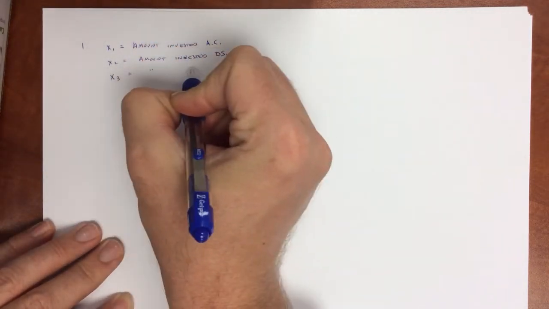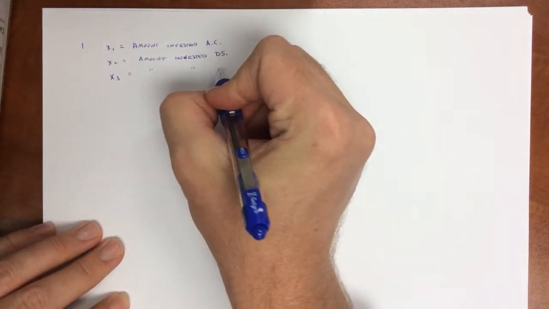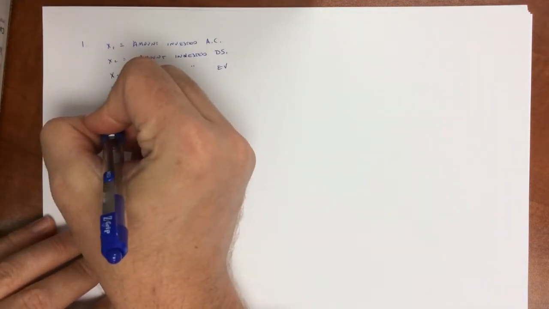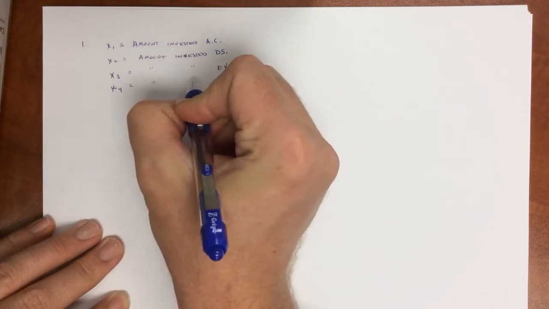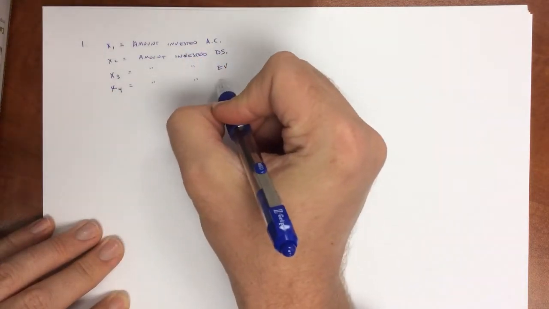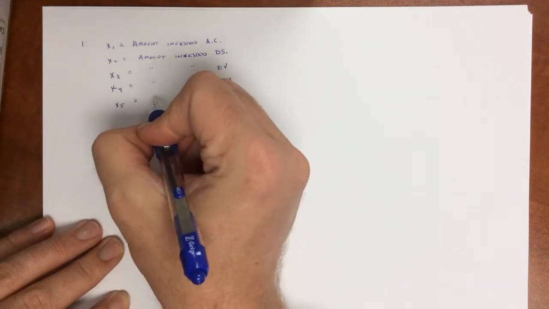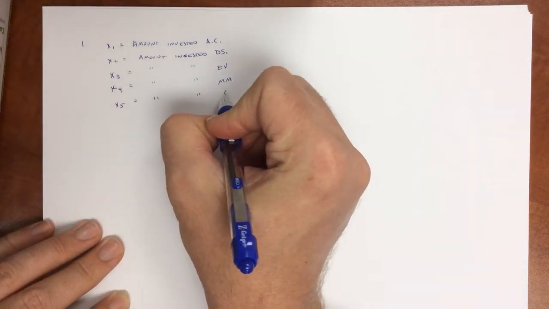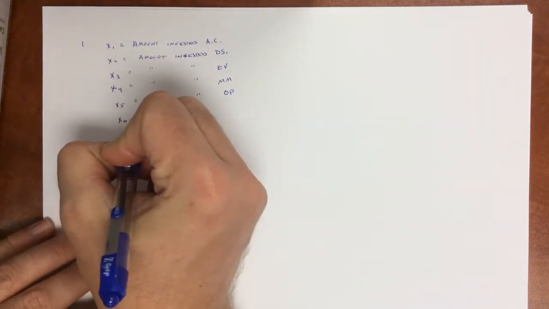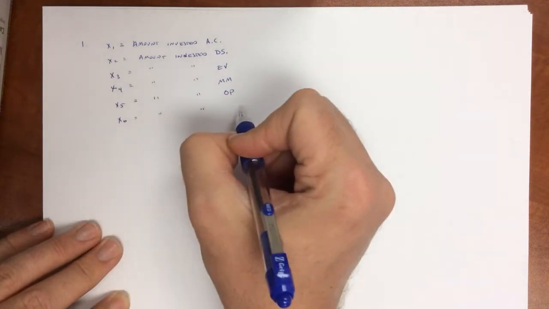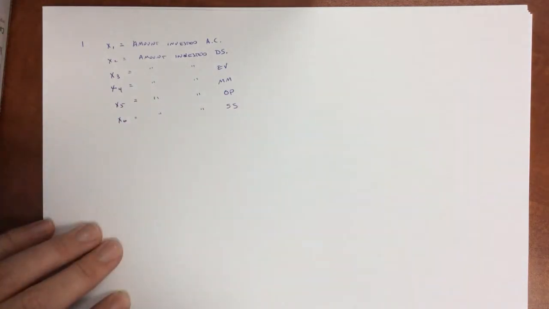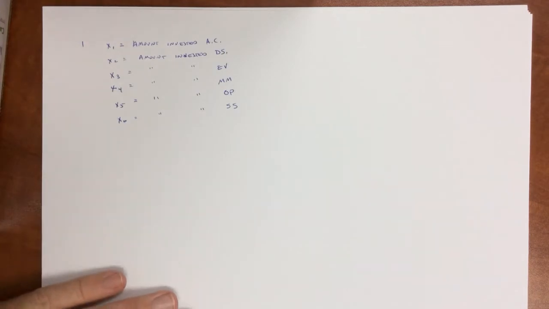X3 is equal to the amount invested in EagleVision. X4 is the amount invested in Micromodeling. X5 is equal to the amount invested in OptiPro, and X6 is equal to the amount invested in Sabre Systems. Okay, those are our variables.